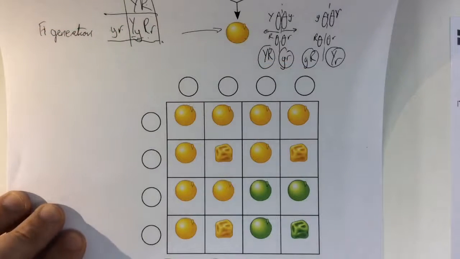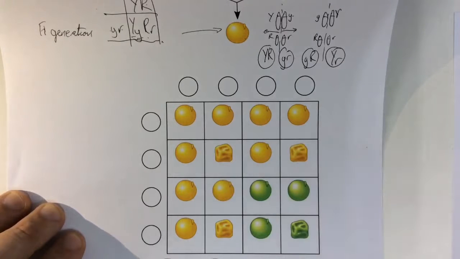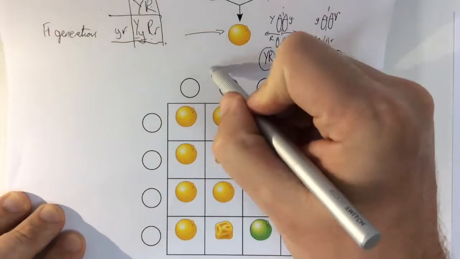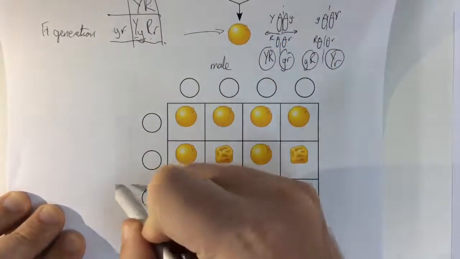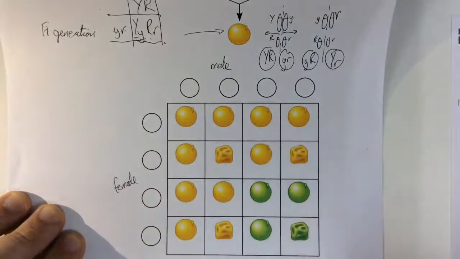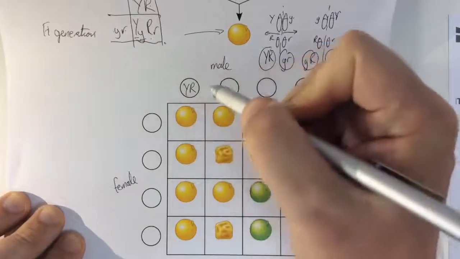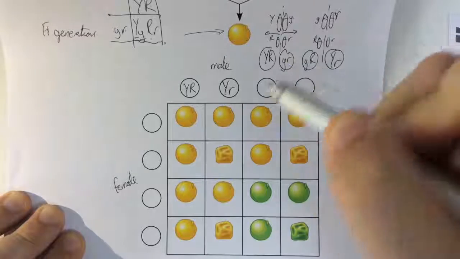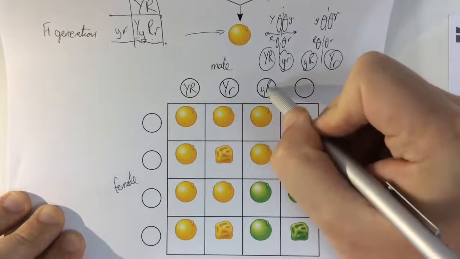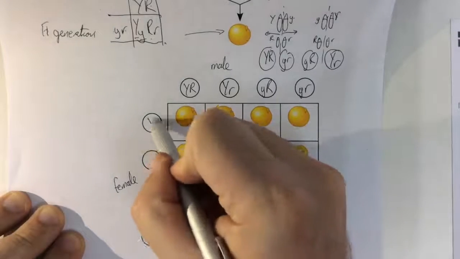So let's do our cross. Again, it's a Punnett Square, but it's a larger Punnett Square to compensate for the extra gametes. We'll have our male here. It's good to label the sex of the cells, regardless of whether it's plants or animals, that way you can do sex linkage later on. So let's put our gametes in place. Let's start with big Y and big R there. We'll do big Y, little r, and little y, big R, little y, little r. And for the female as well.